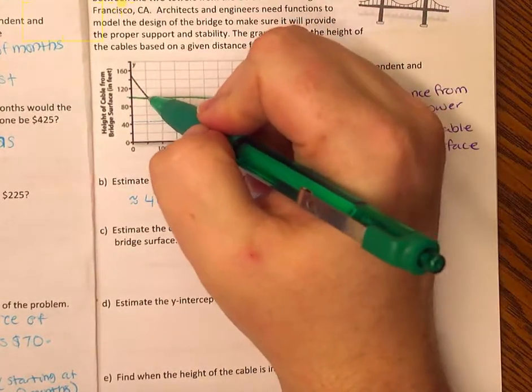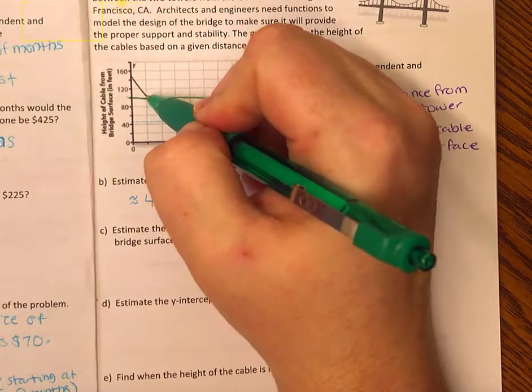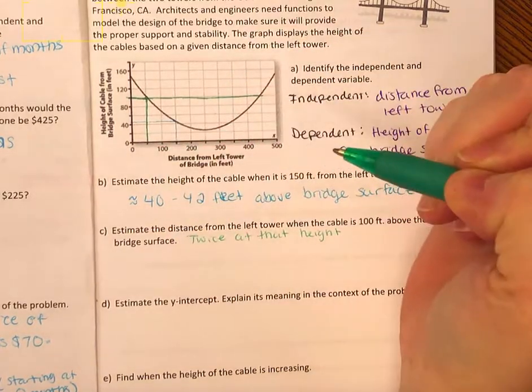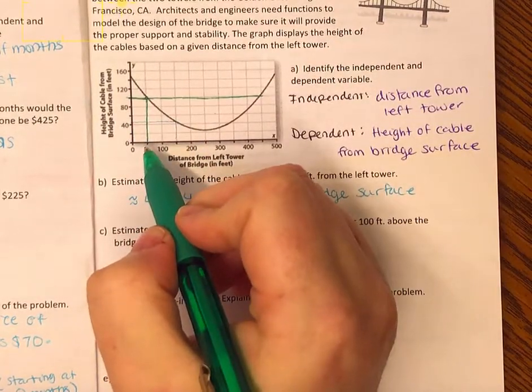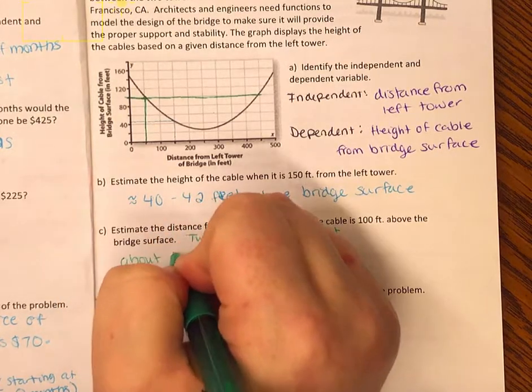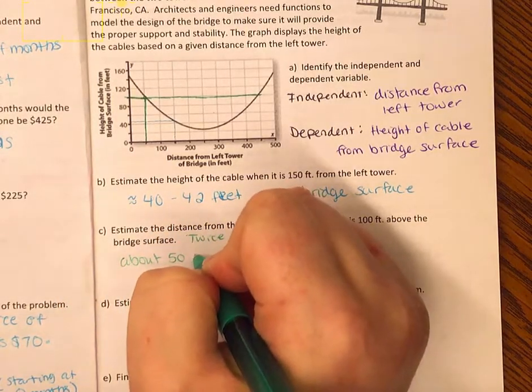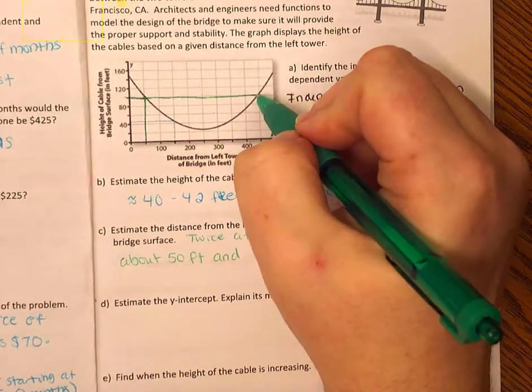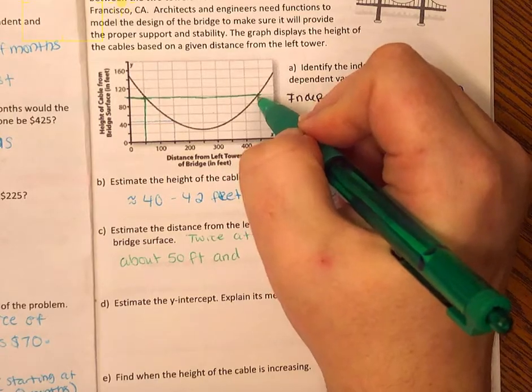So at this first one, at the 100 feet, I'm going to draw down. And that's at about 50 feet. It's not exact. And let's find the other one. So over here at this dot, I'm going to draw down.